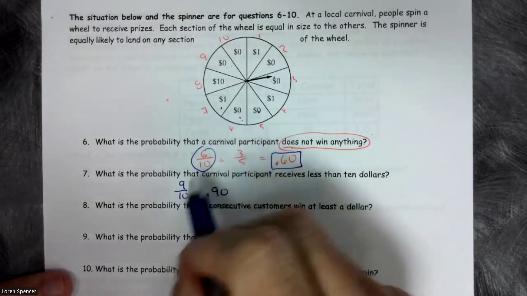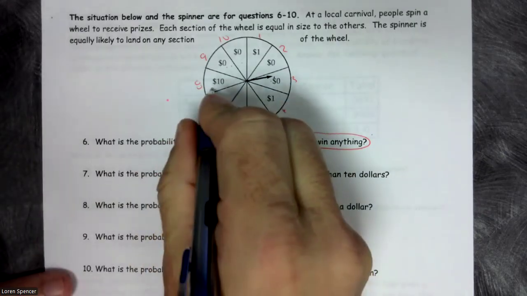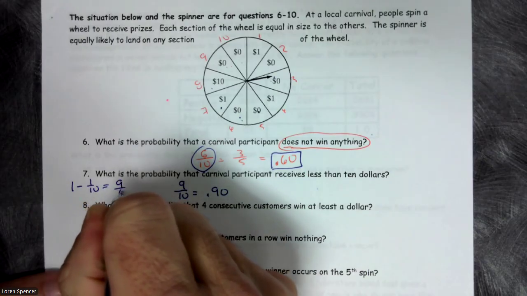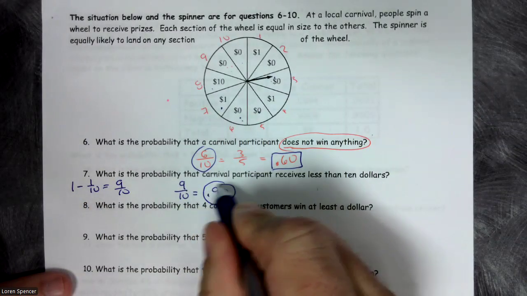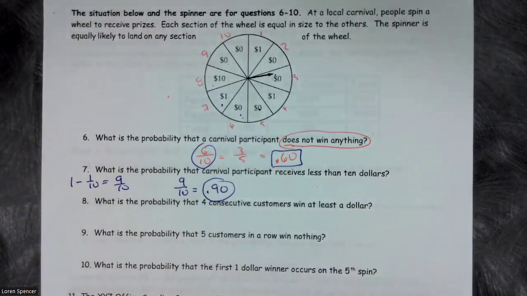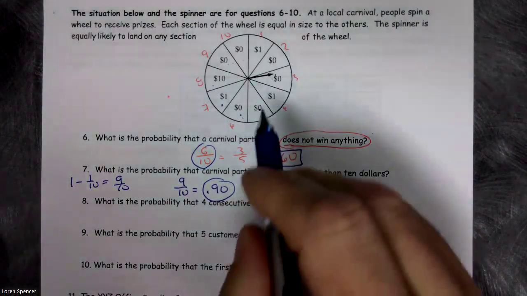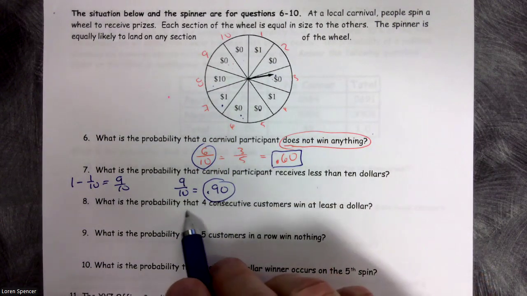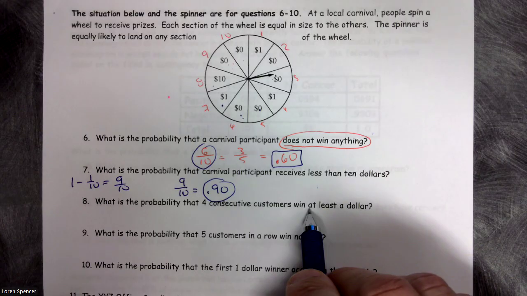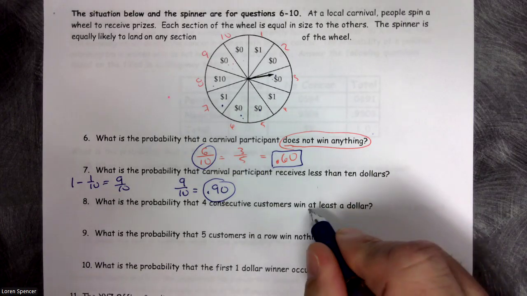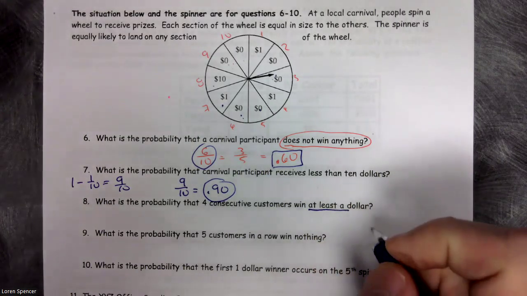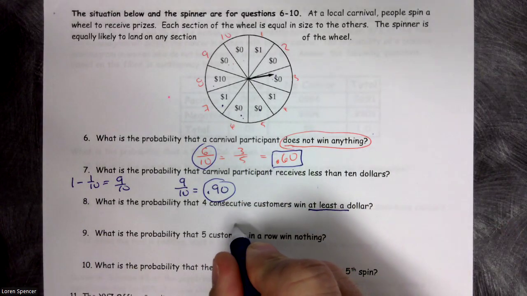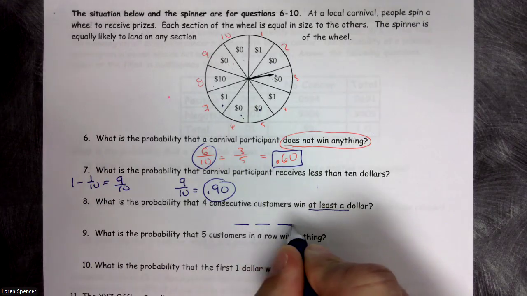What's the probability that 4 consecutive customers win at least $1? At least means they could win more than $1. Okay, so we have 4 consecutive customers. So how many times do you win at least $1? Well, 1, 2, 3, plus the $10, because that's at least $1. So 4 out of 10 times 4 out of 10 times 4 out of 10 times 4 out of 10.